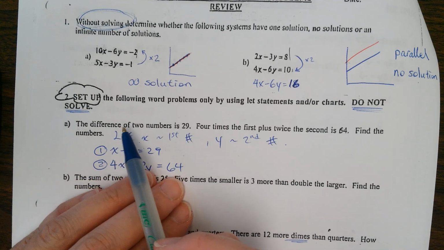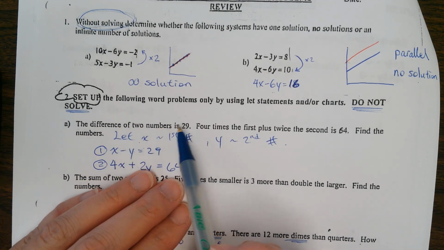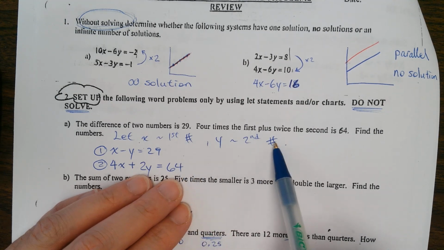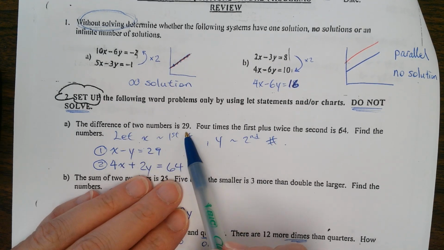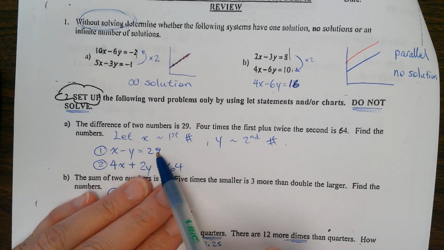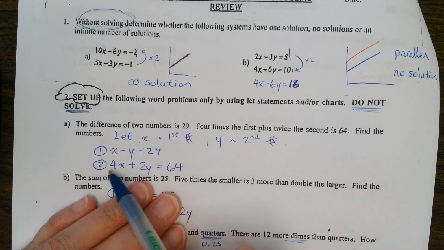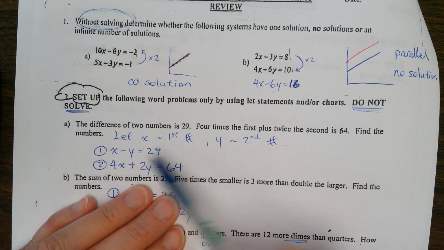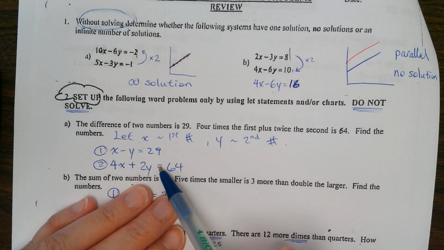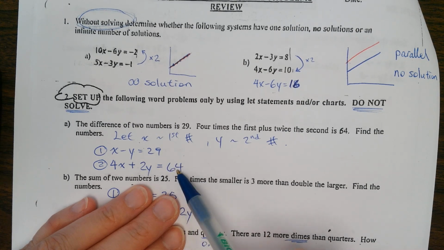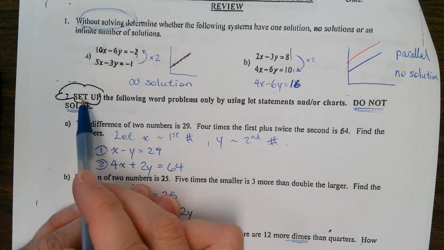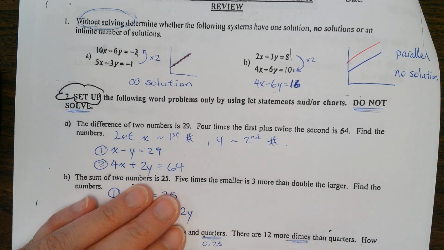So for the first one right here, let's say the difference of two numbers is 29. So let x be the first number, let y be the second number. So the difference of two numbers, x minus y, equals 29. 4 times the first, so 4x, plus twice the second, so 2y, is 64, so equals 64. There's your two equations, done. Okay, I just had to set this up. I don't have to do any more.